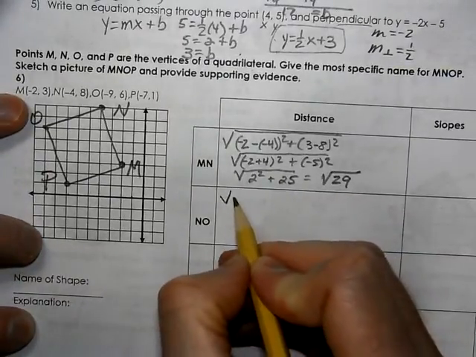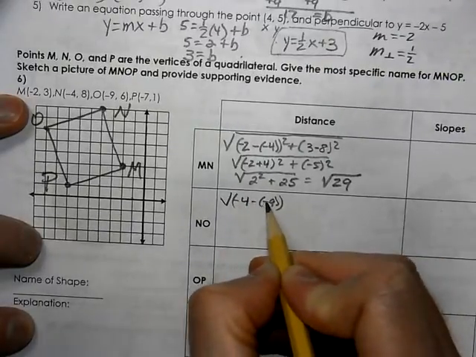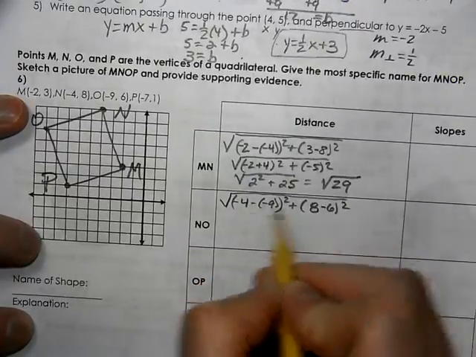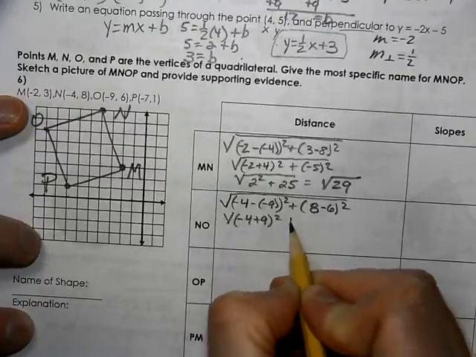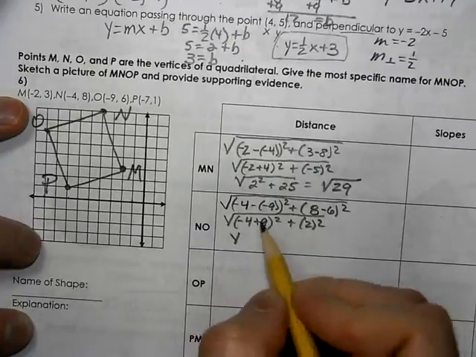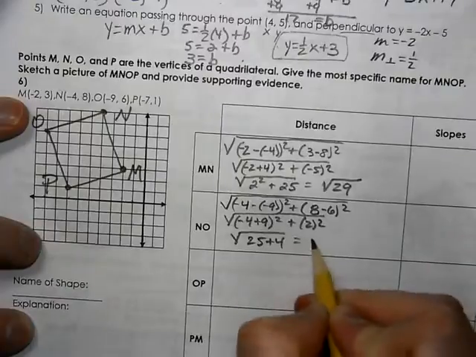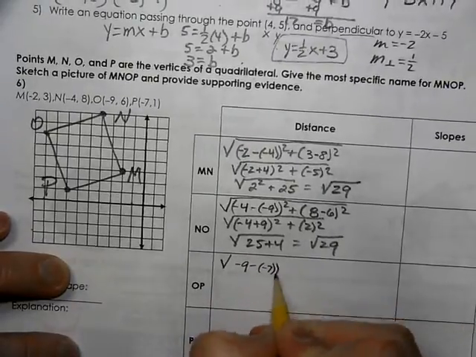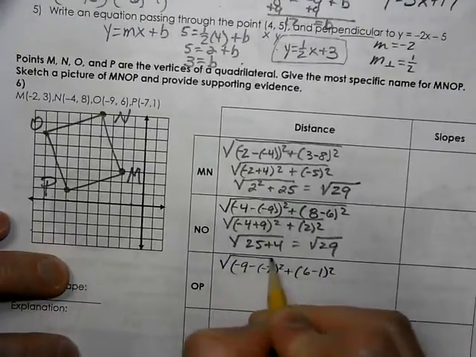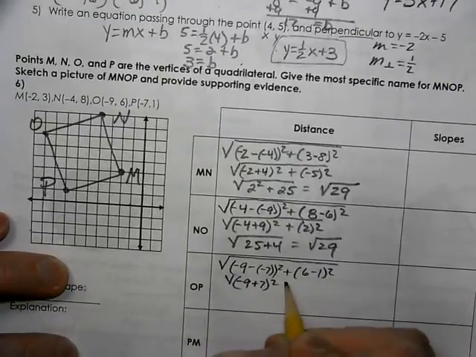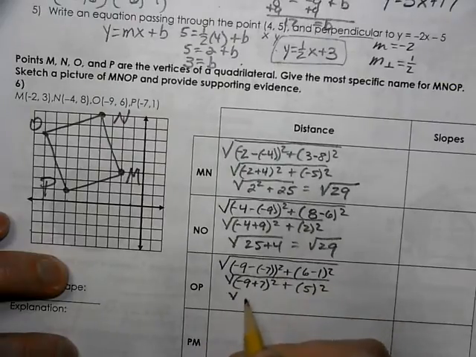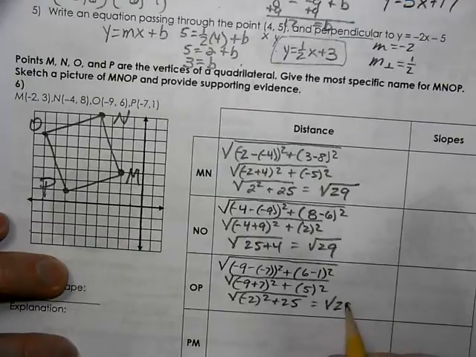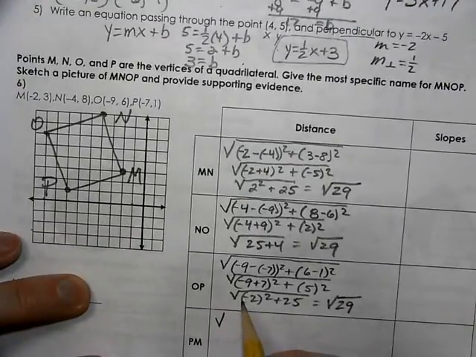NO, notice how I'm subtracting a negative, so you've got to use parentheses. Be sure your notation's correct. Five squared is 25, and that's also the square root of 29. OP looks like that's going to come out to the same thing also. Square negative, you get positive 4. Positive 4 plus 25 is also 29. And I would suspect that this will come out to be the same thing.